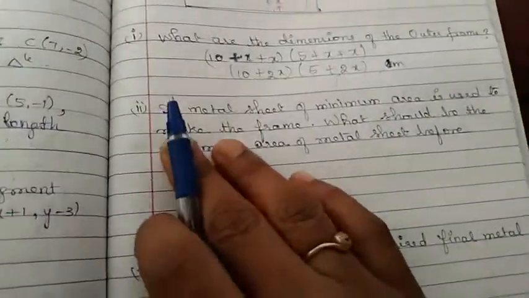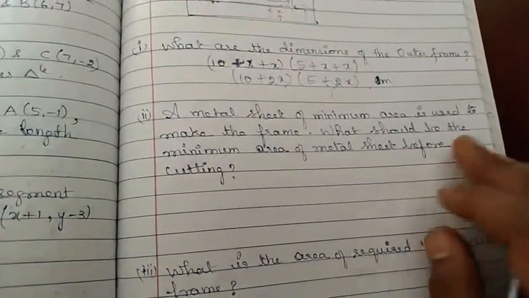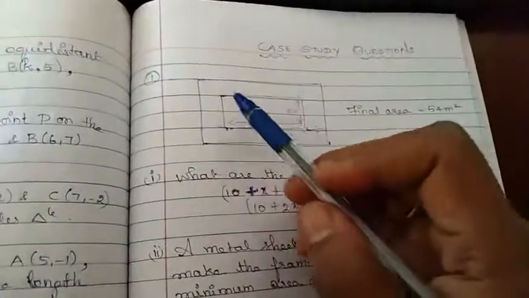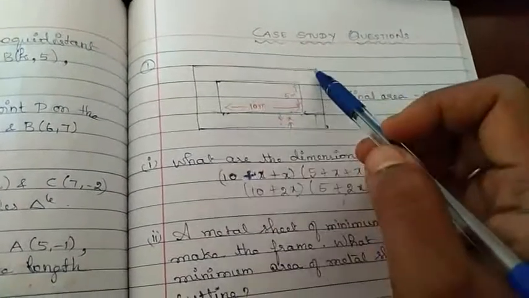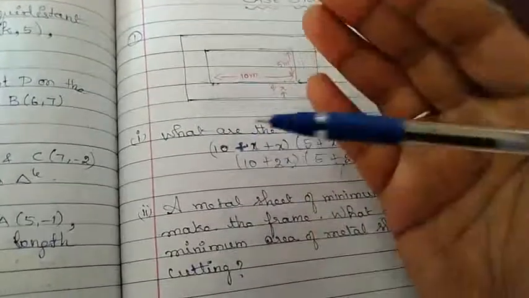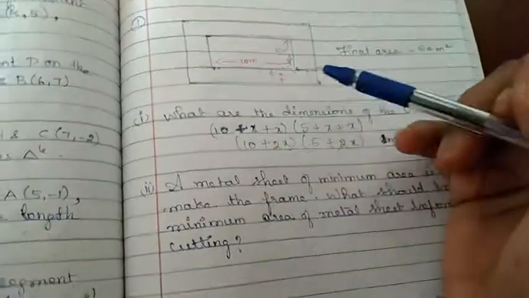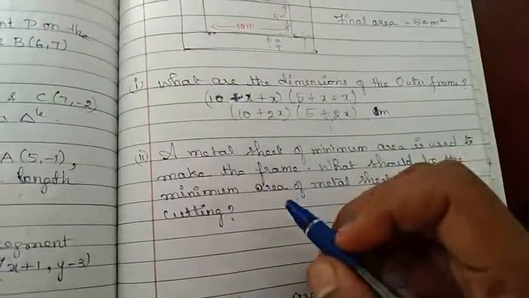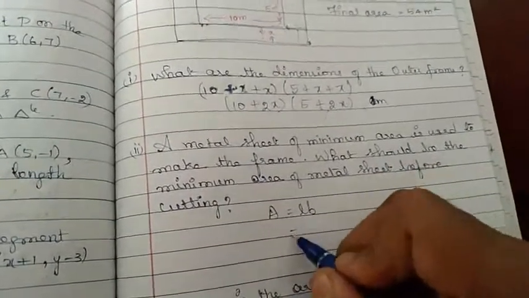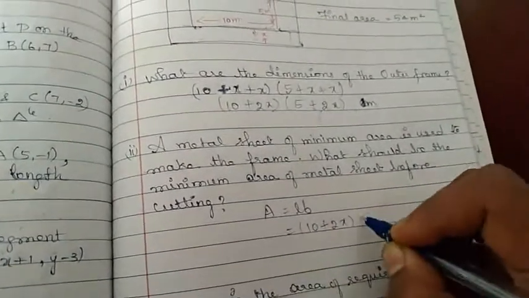A metal sheet of minimum area is used to make the frame. What should be the minimum area of the metal sheet before cutting? So before cutting this sheet, what will be the area? We have to find the area of the outer frame. The entire area of the metal sheet we have to find. What is the area of the rectangle? Length into breadth. What is the length we have? 10 plus 2x. Breadth is 5 plus 2x.